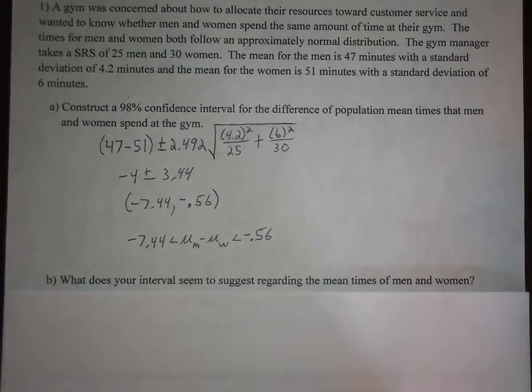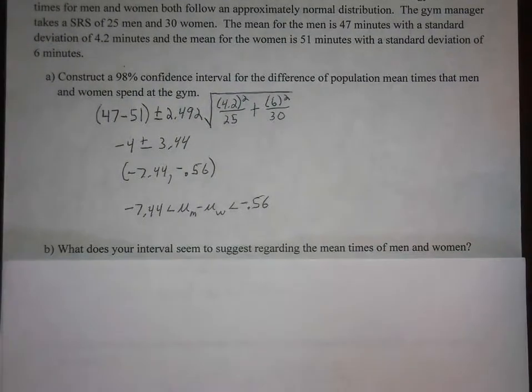We're 98% confident that this interval contains that difference in means. So what does that interval seem to suggest regarding the mean times of men and women? This is really the whole point of doing these intervals and tests, to actually explain what it's telling us. So what conclusion do we draw?